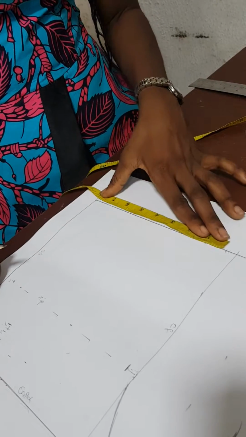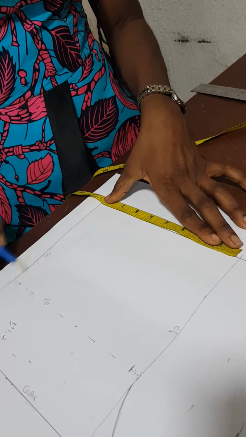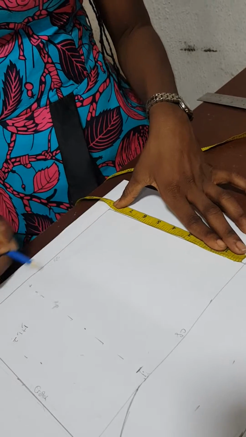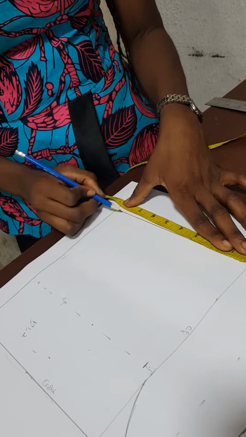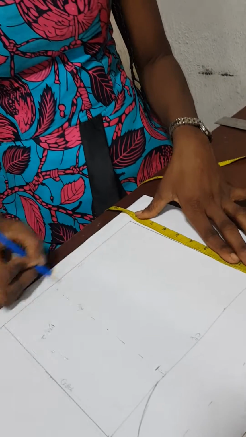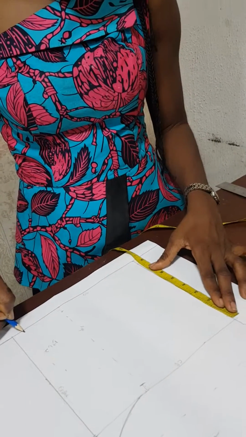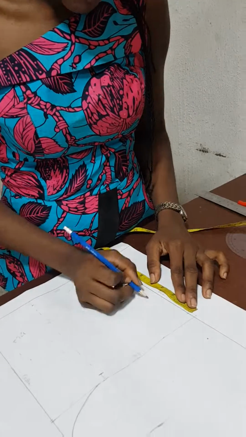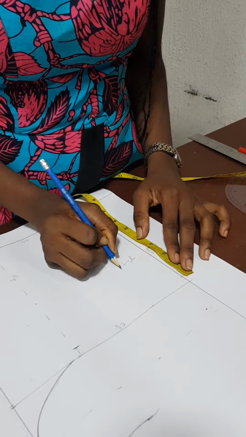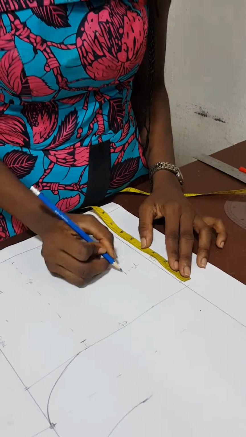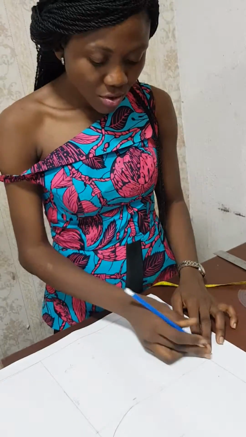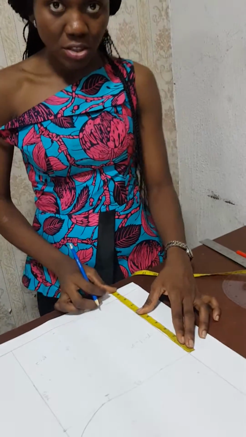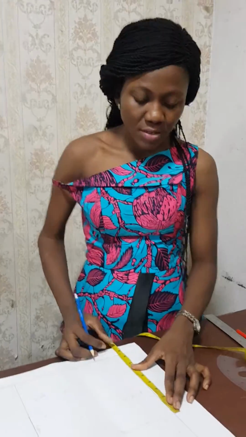So coincidentally for me, I have the same measurement as my hip line. So it's straight, so it's not like I'm going to curve it. Okay, so it's just straight for my hip line. The measurement I have here is 7.5 plus 1 inch, which is half an inch on both sides, which goes to 8.5. So here I have 8.5 inches for my waist.